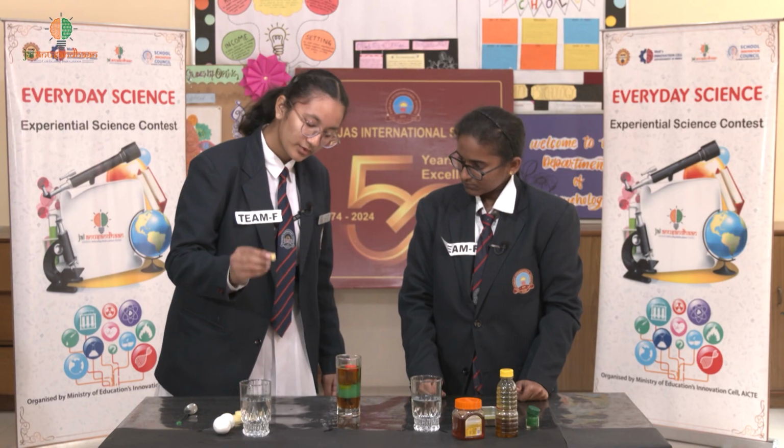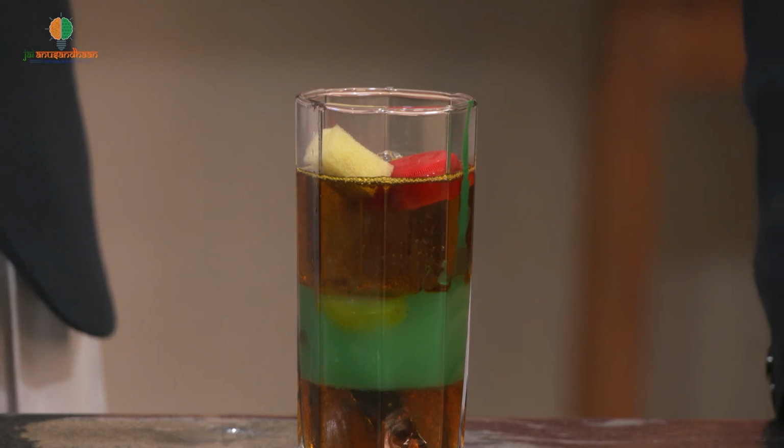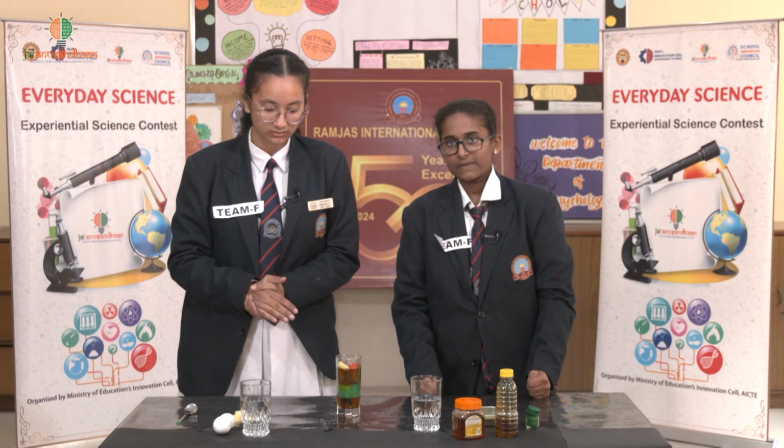Now, lastly, when we add the sponge, it floats over the oil as it has vacant spaces which allow the air to pass through. It has a lesser density. With this, we conclude our experiment.